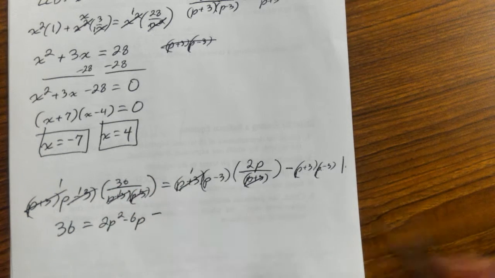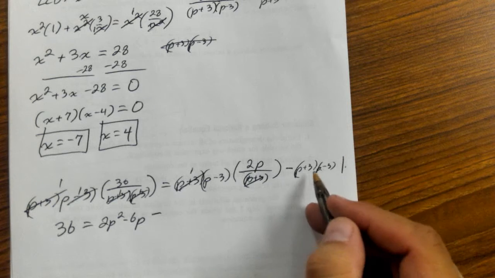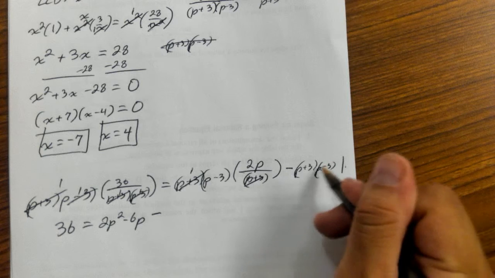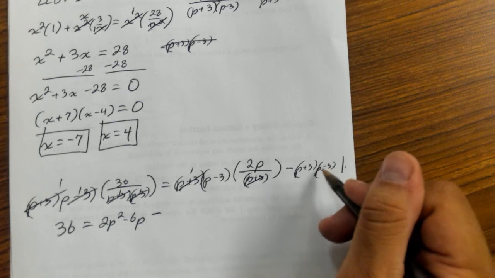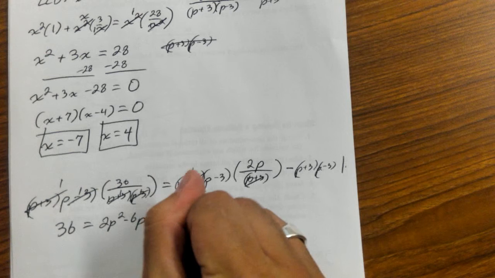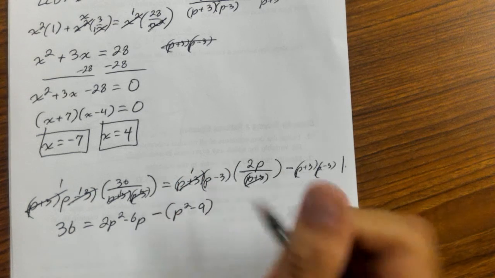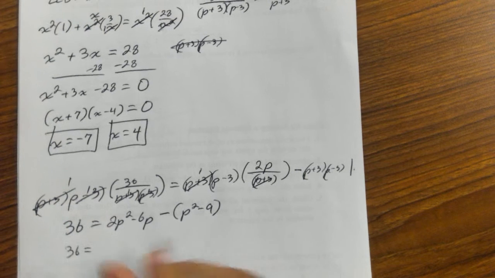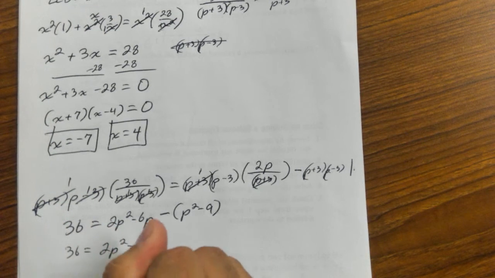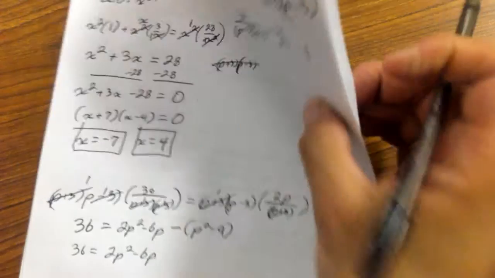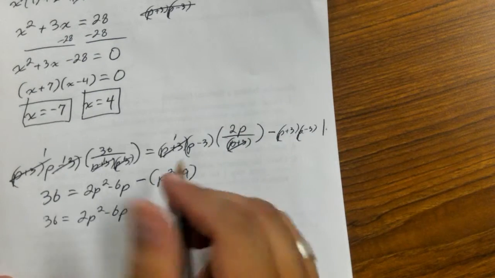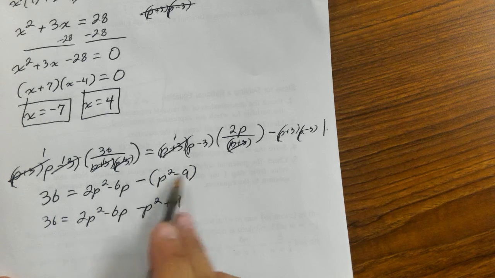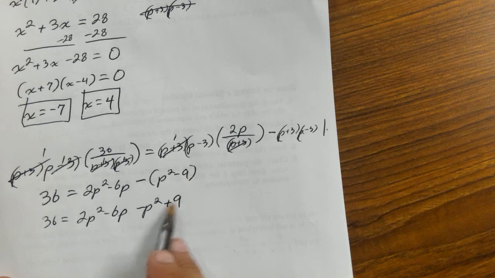And then we're subtracting p plus 3 times p minus 3. That is the difference of squares. I'm subtracting in parentheses p squared minus 9. That needs to be cleaned up a little bit. So the 36 is going to stay there. This 2p squared minus 6p is going to stay there for now. And I'm subtracting everything in here. So that's really minus p squared plus 9, because minus p squared is minus p squared, and minus a negative 9 is plus 9.